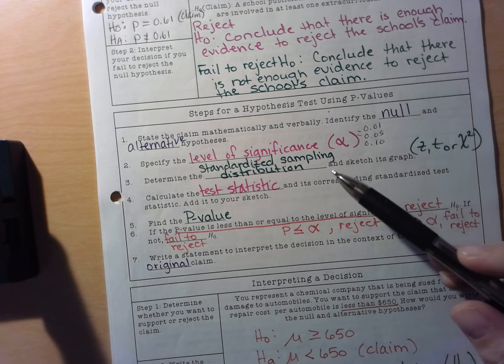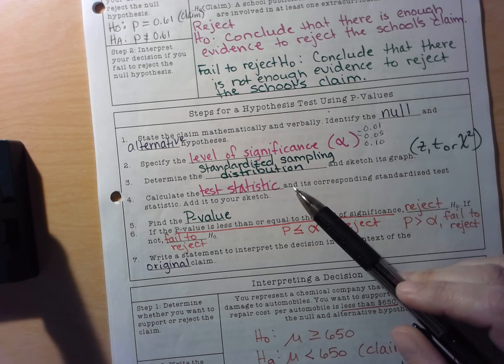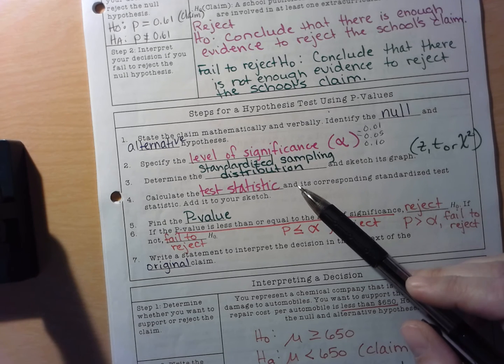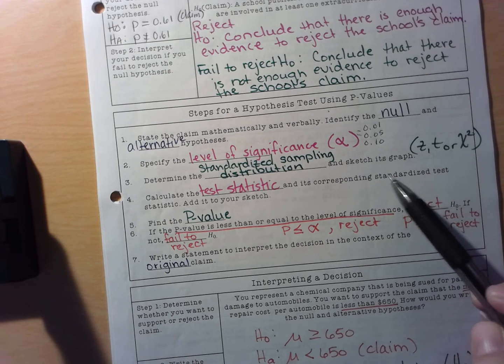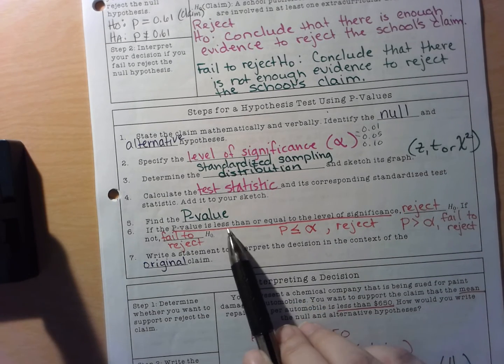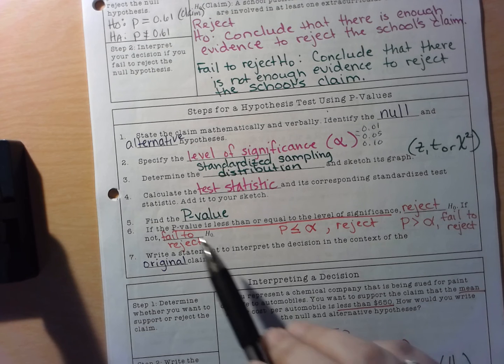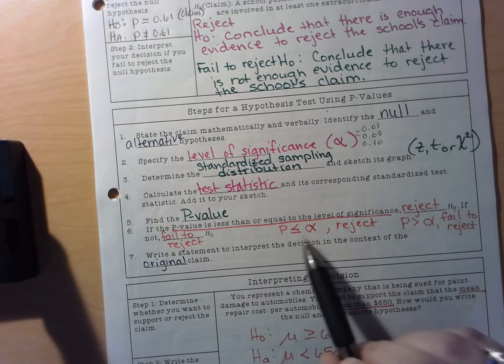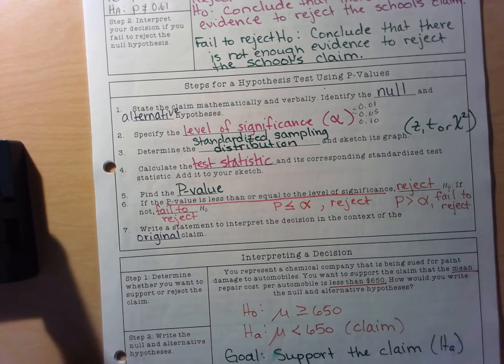So determine the standardized sampling distribution and sketch the graph. Determine if you're using the z-score, the t-score, or the chi-squared. Calculate the test statistic using the formula, which we've kind of talked about, but we're going to do some more of those. And we are going to resketch our graph with the new information, with the new chi-squared information. Find your p-value. If the p-value is less than or equal to the level of significance, we reject the HO, and if not, we fail to reject. So again, p is less than or equal to alpha, reject. P is greater than alpha, fail to reject. And then write a statement to interpret the decision in context of the original claim, always referring back to the original question, basically.